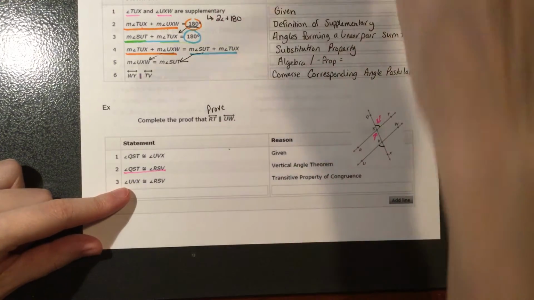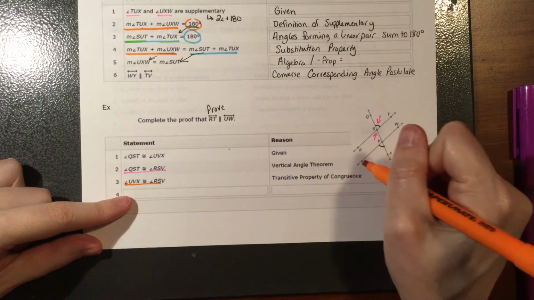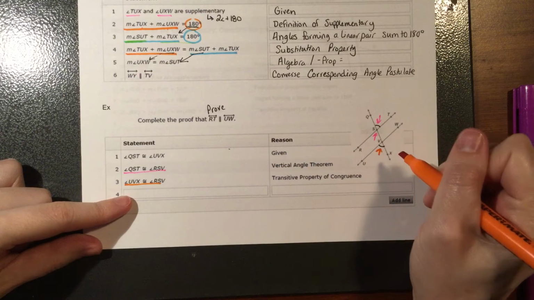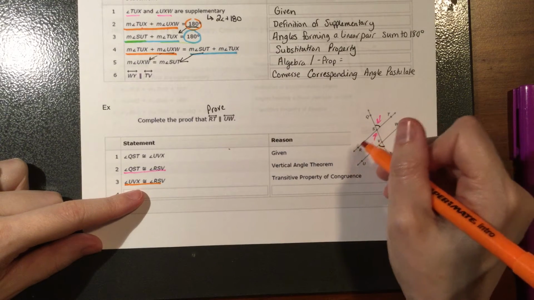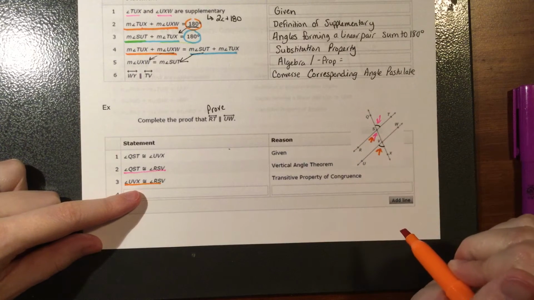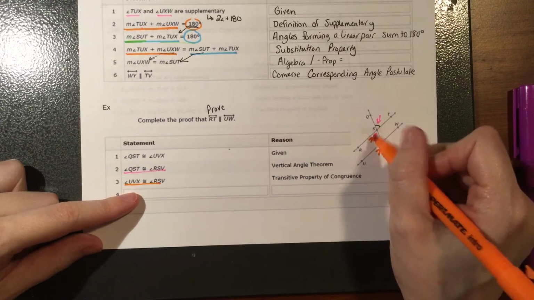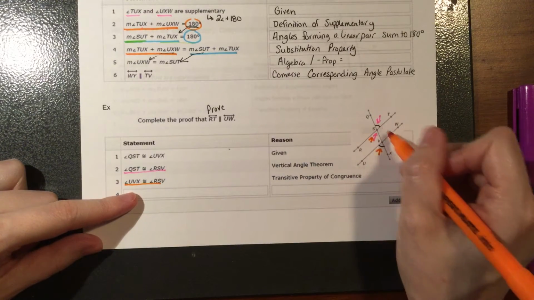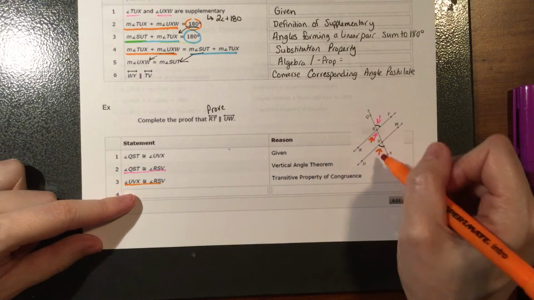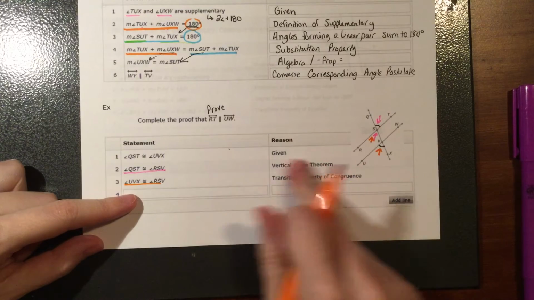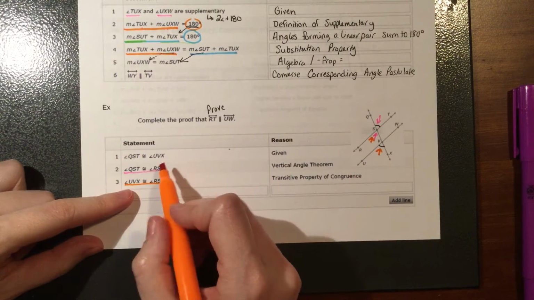And then they tell us that angle UVX, so this angle right here, is congruent to angle RSV, that angle right there. Well, we don't have any way to say for sure that they're related there because we don't know those two lines are parallel. If these two lines were parallel, we could say, yeah, that's going to be our corresponding angles, but we don't know they are parallel, so we can't use that. So it has to come from somewhere up here.